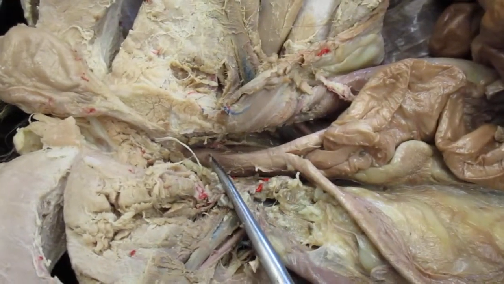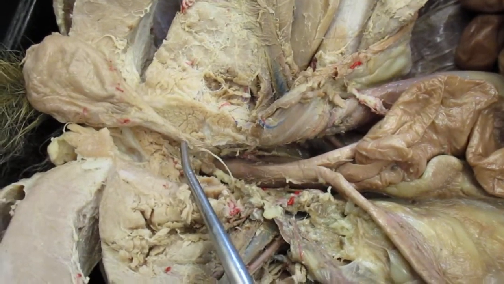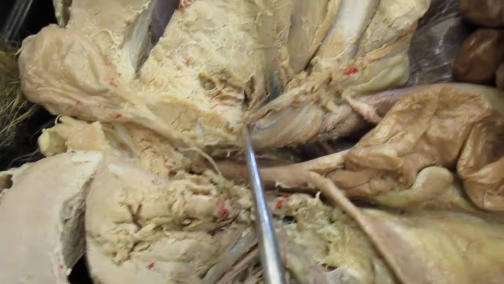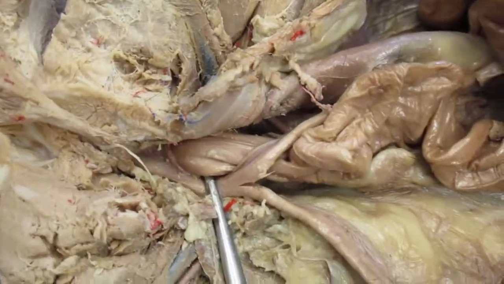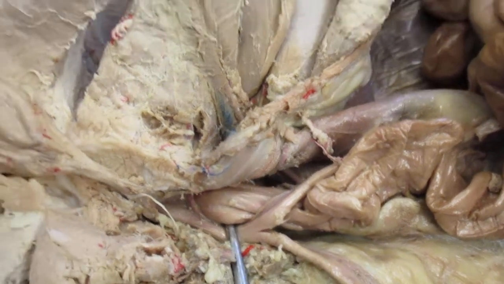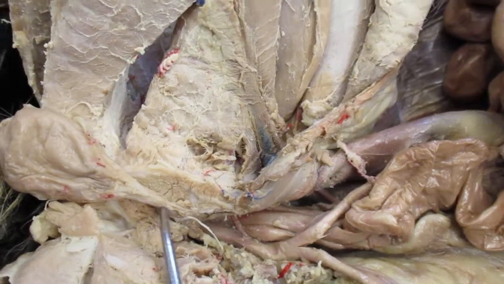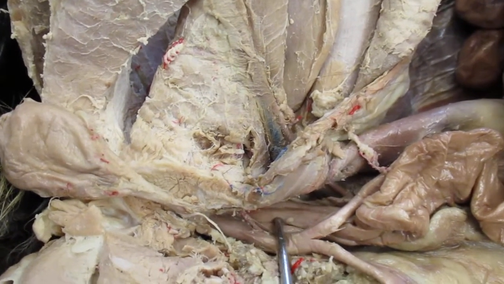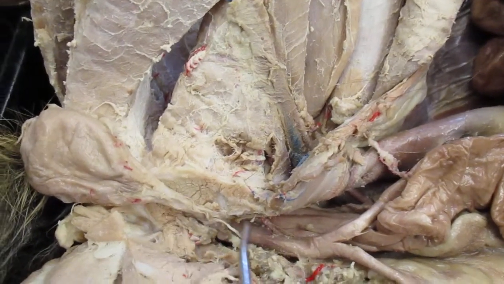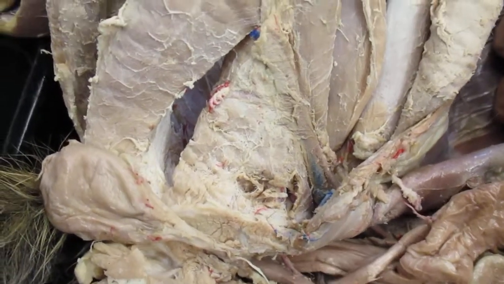Body of the uterus, vagina, urethra, bladder. And right here you can see the rectum. Urethra, vagina, rectum. Okay?